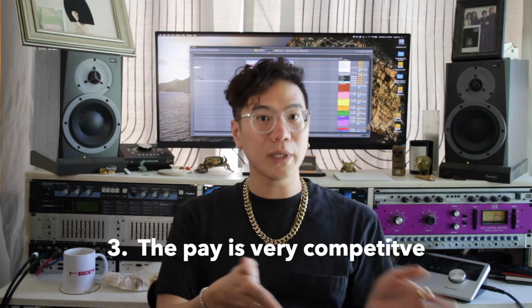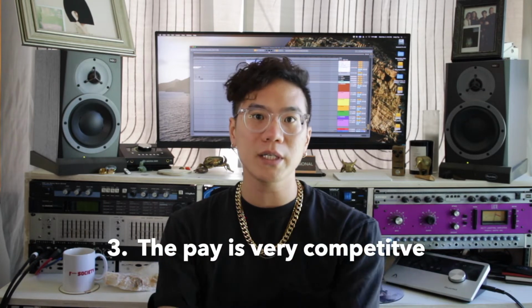And number 3, if you're a musician and you're already playing with a band or an artist and you can double as the playback engineer on stage, then you're probably due for a pretty significant pay bump, which is super dope. Just don't tell management that you heard it from me.